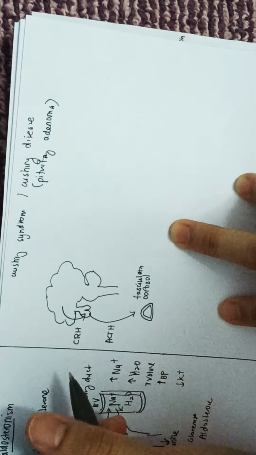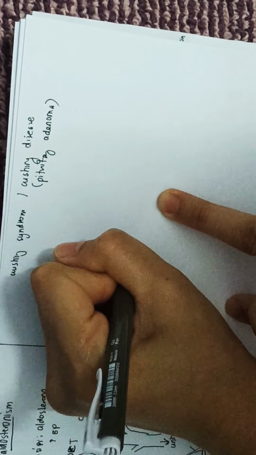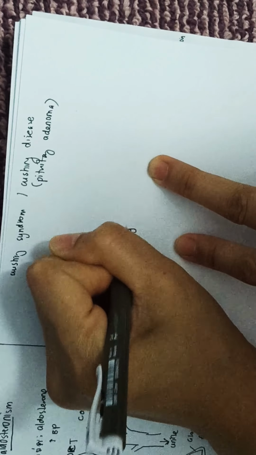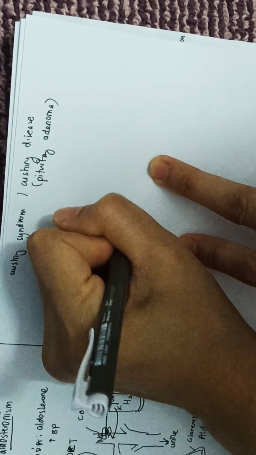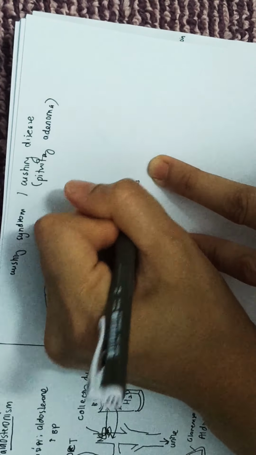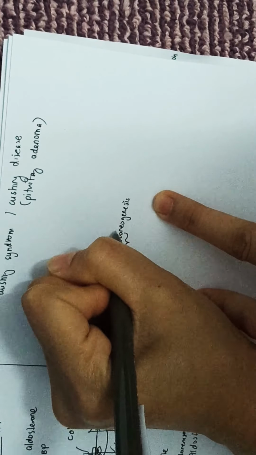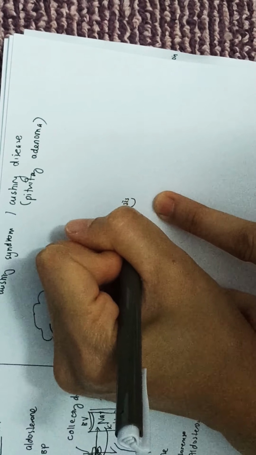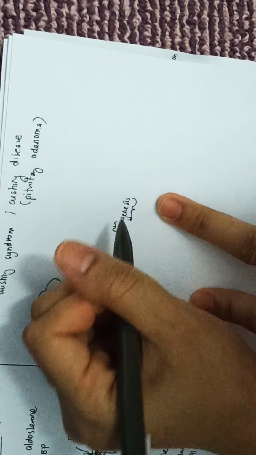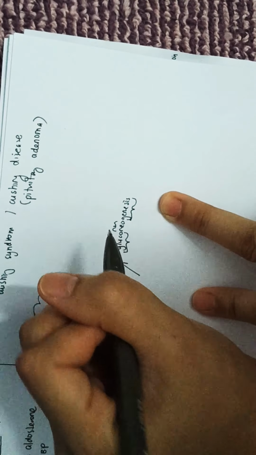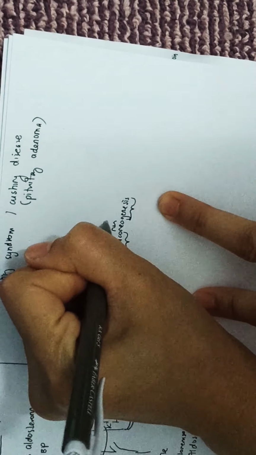What cortisol does, first of all, is cause an increase in gluconeogenesis. If you look at the definition here, gluco is glucose, neo is new, and genesis is formation. So it is the formation of glucose from a new source.